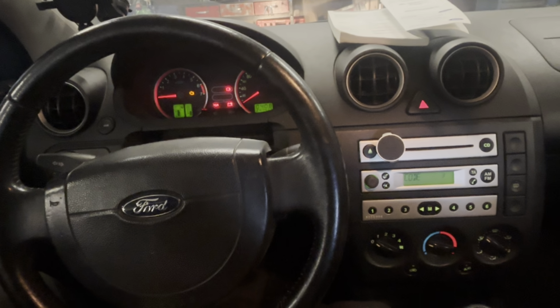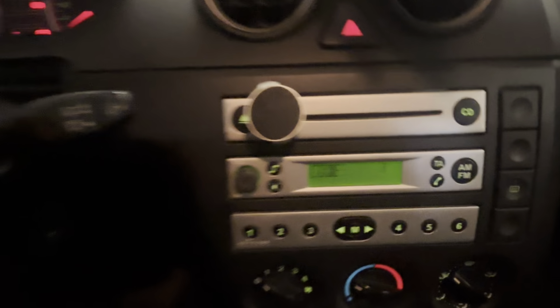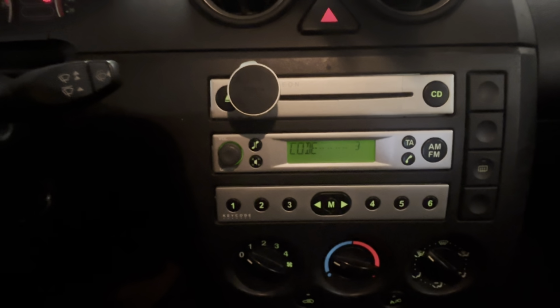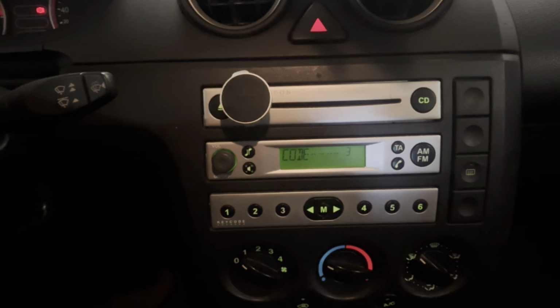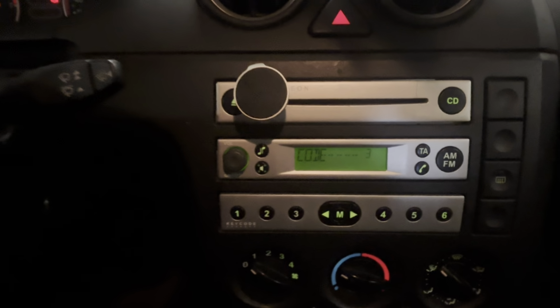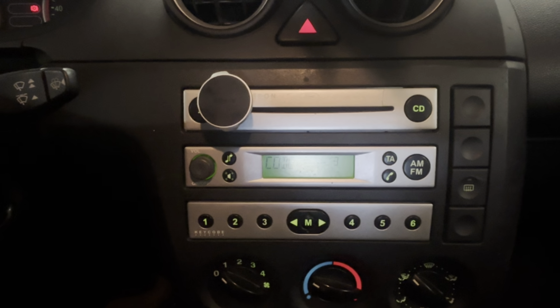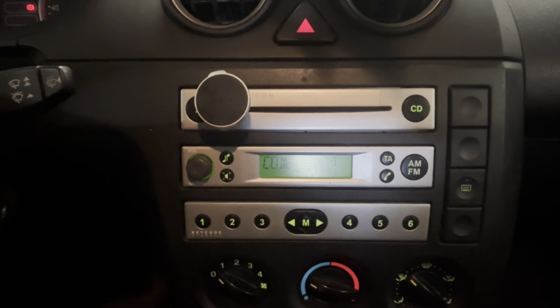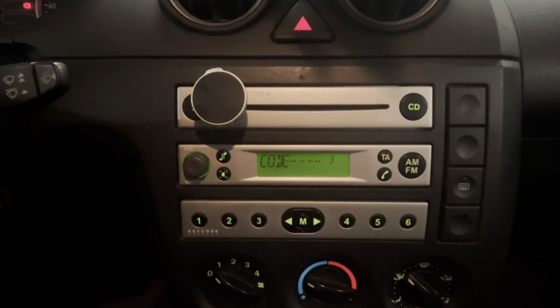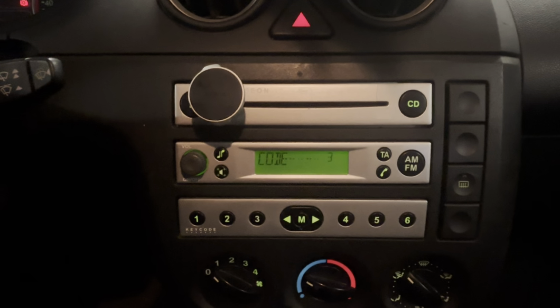In today's video I'm going to show you how you can enter the radio code of a Ford Fiesta. This one comes from 2004. After disabling the battery or changing the battery, you need to re-enter the code. And in this short video I'm going to show you how you can do it.